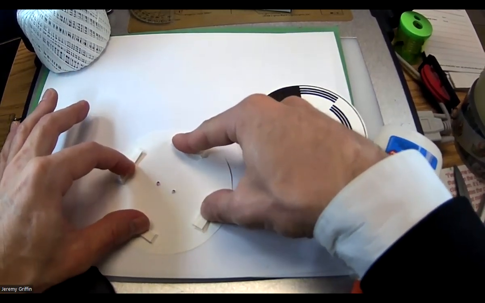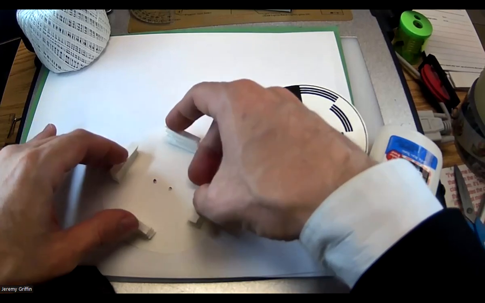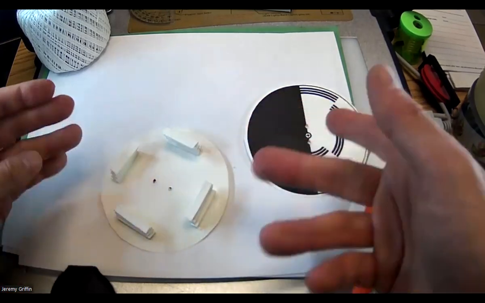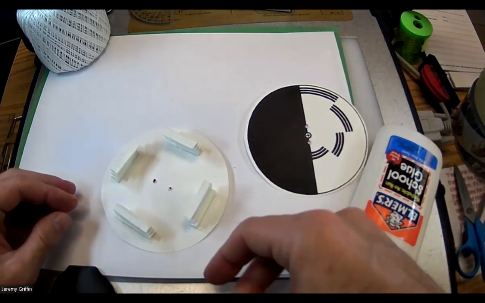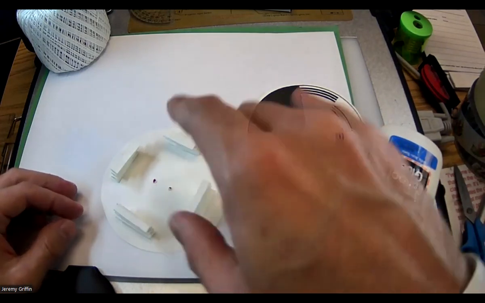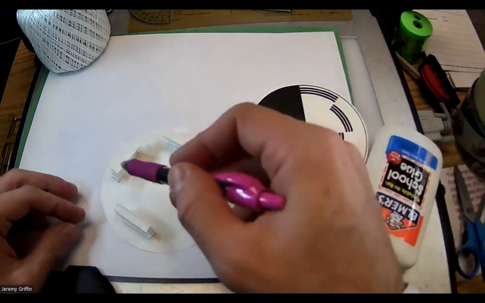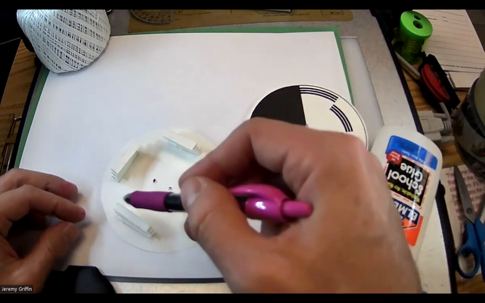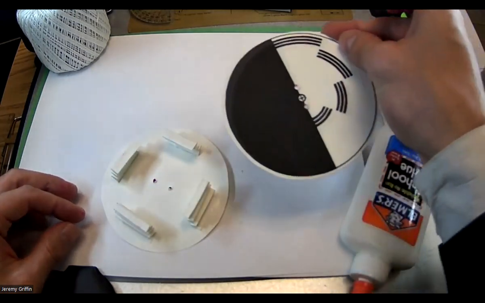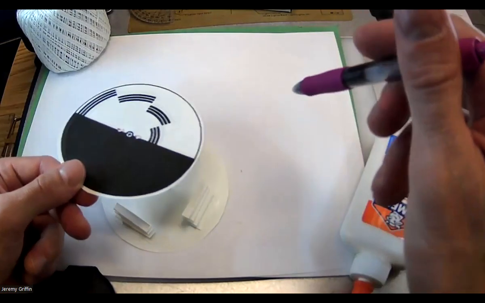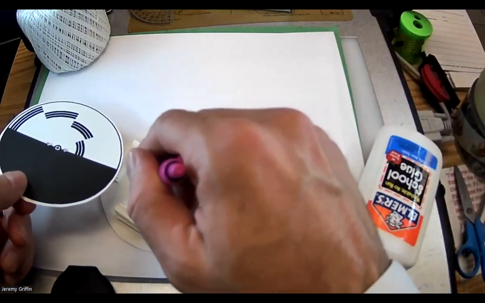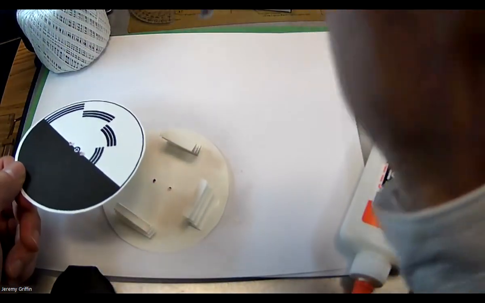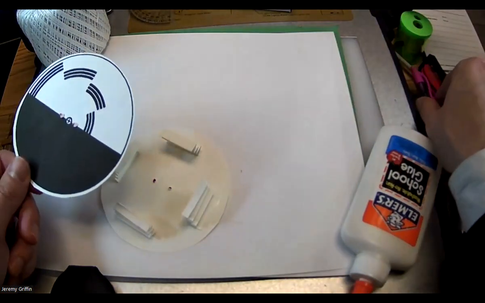Press those each down for about 10 seconds and should be good to go. All right, that looks pretty good there. And then, so you guys probably see where this is going. I'm gonna throw a strip of glue on top of each of those, and then bring in my other disc. Now, remember when you glue the top disc on, you want these holes that you punch to align with each other, so you can feed the string through easily later on.